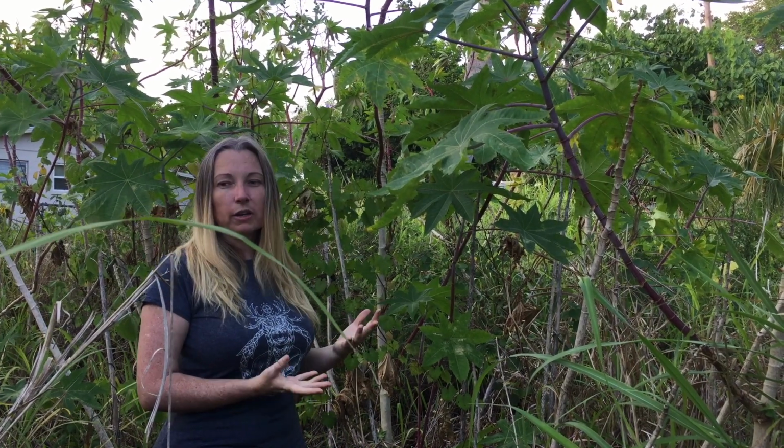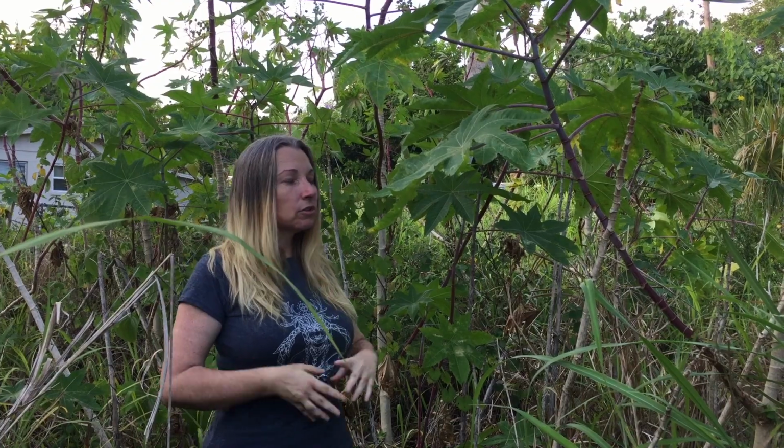So it's a great example of a plant that has so much history of working with humans and helping us, and one that we can respect and understand could potentially hurt us, but we can still use as very strong medicine.